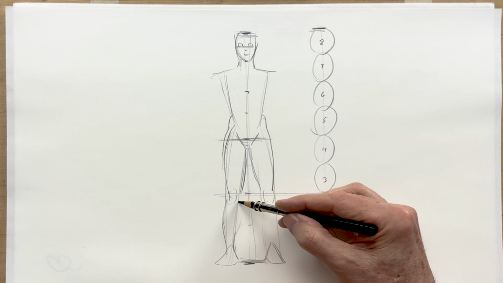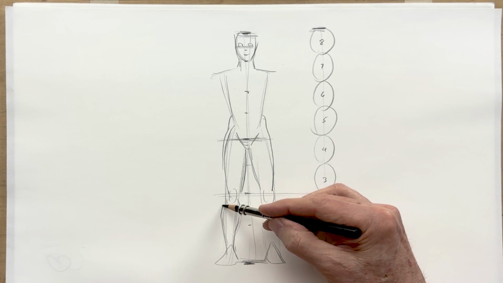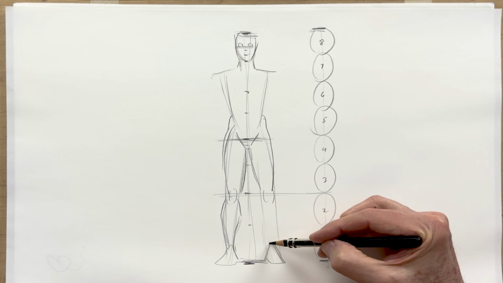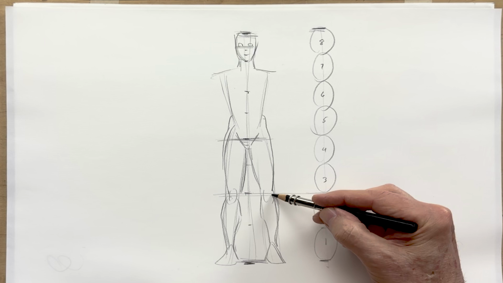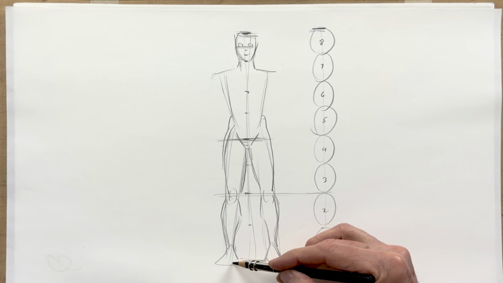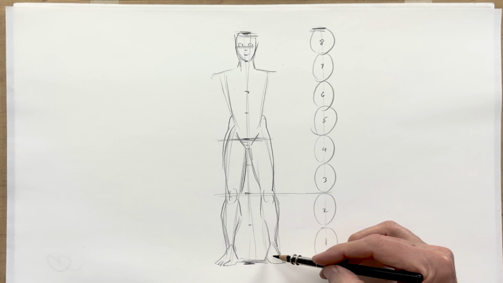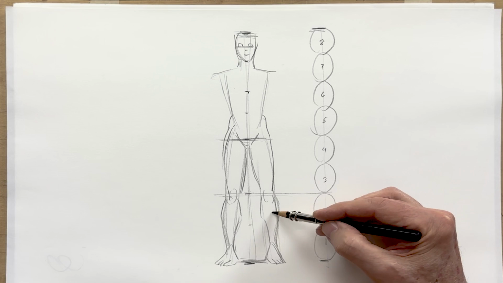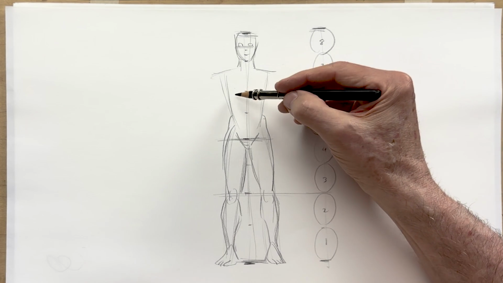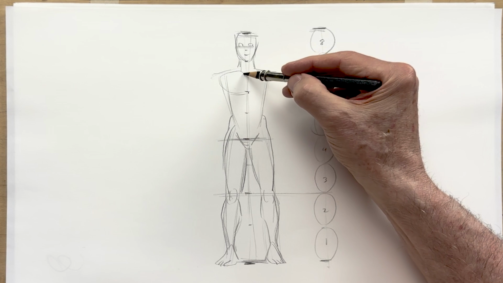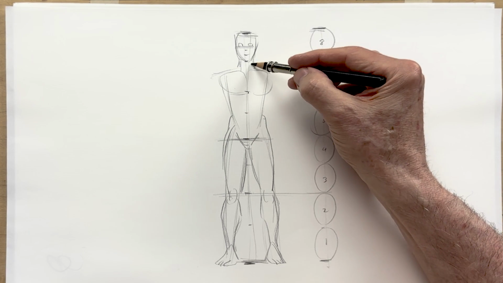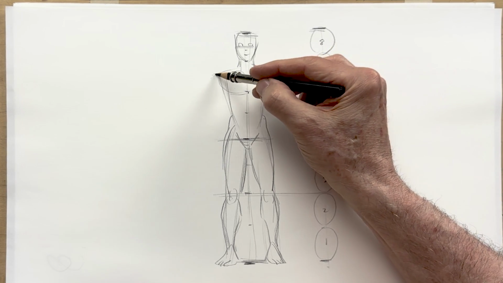Now we will get into the details of all of these as we continue these lessons, on how to draw the foot, how to draw the arm. But I'm just roughing them out because I want to get a setup here to show you the basic muscles of the body.